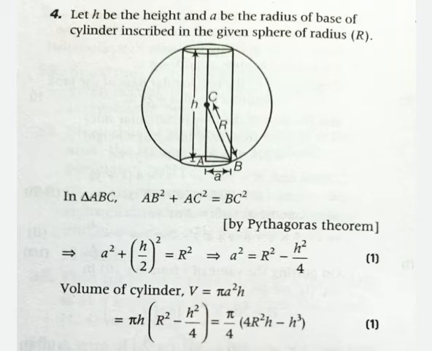So the first equation that we can have is equation 1, and that is simply using the Pythagoras theorem. Now, the next step is we need another equation, as many equations as we can get to solve this problem.